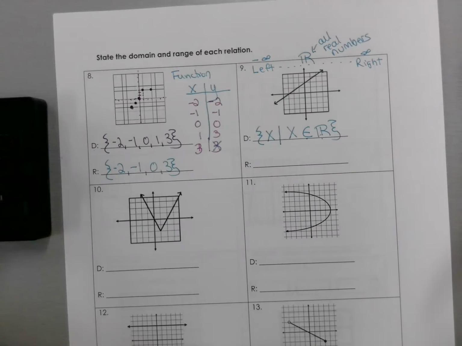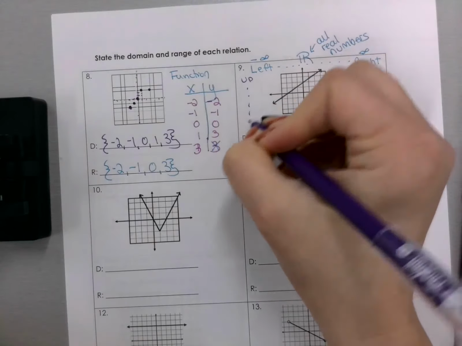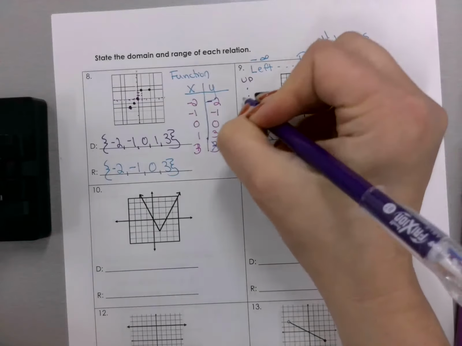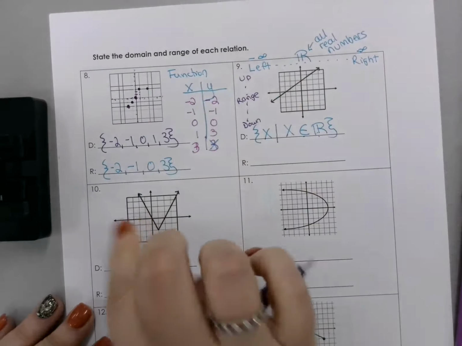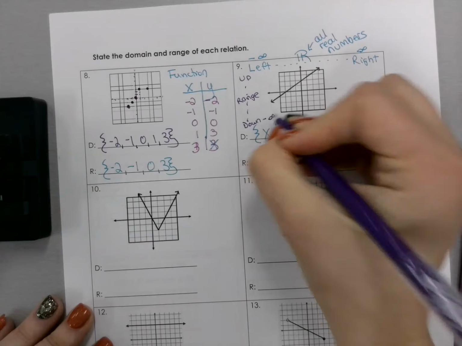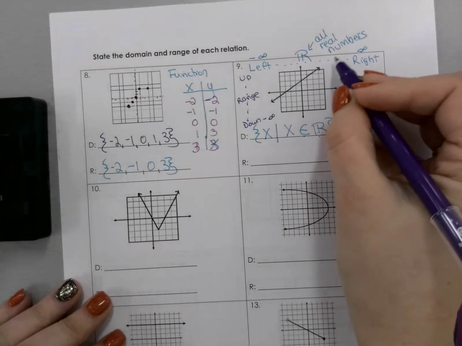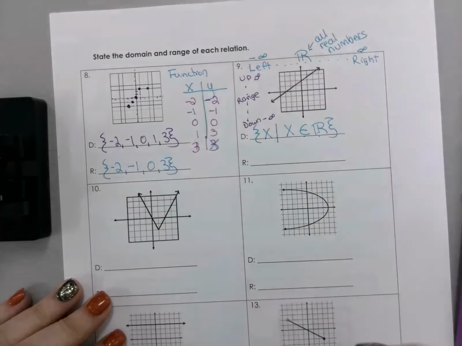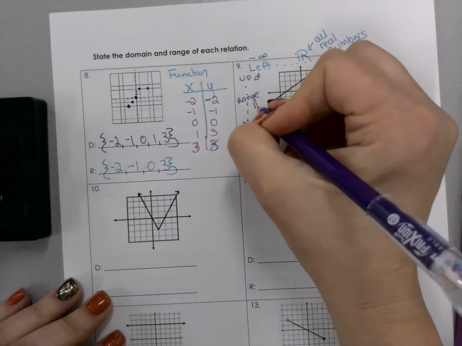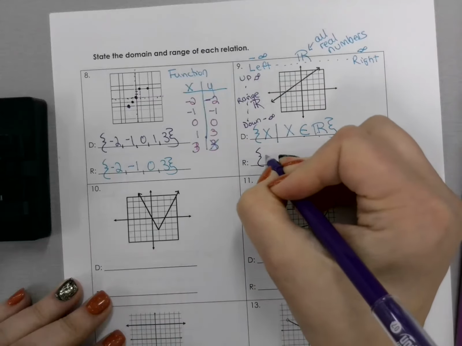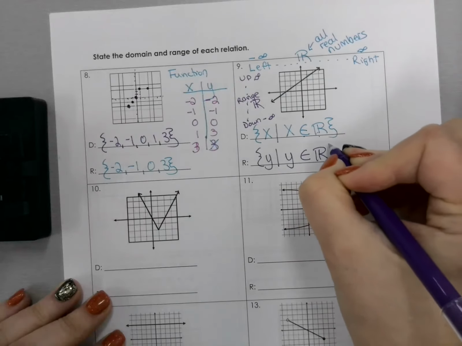When I'm thinking about range, I need to think about up and down. That's going to be my range. So think about this line. It's going down forever. Eventually, it's going to hit negative infinity, which of course never ends, right? And if you go up, you're going all the way to infinity. So if I'm going from negative infinity to infinity, it is all real numbers. So this line also has a range of all real numbers.